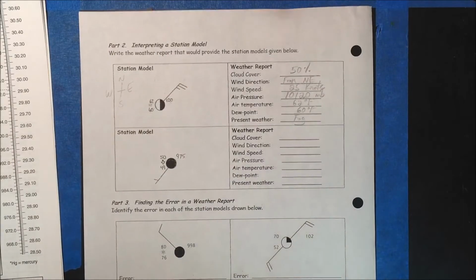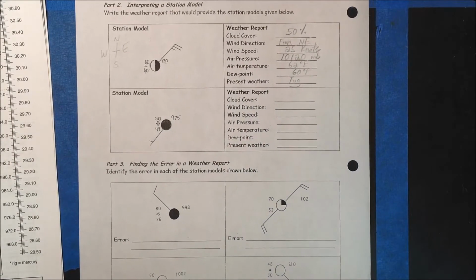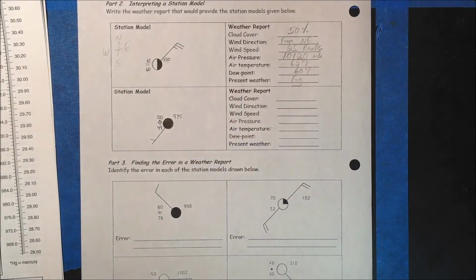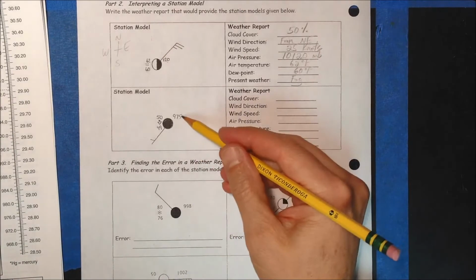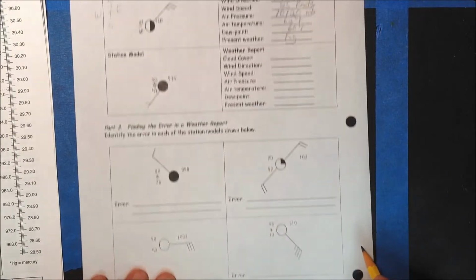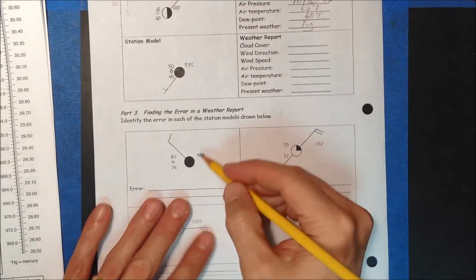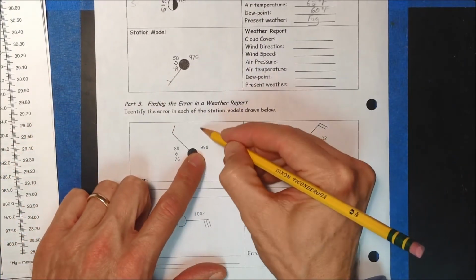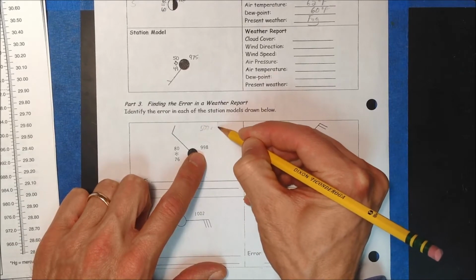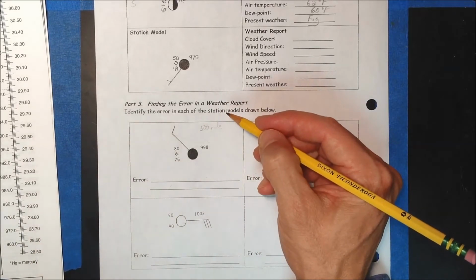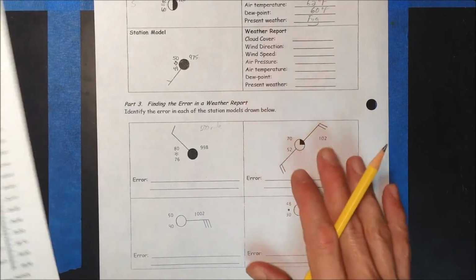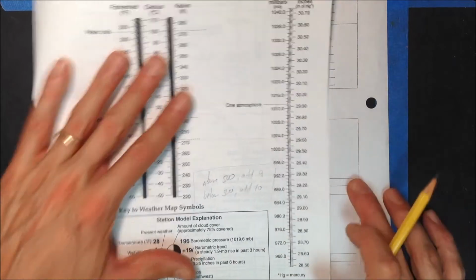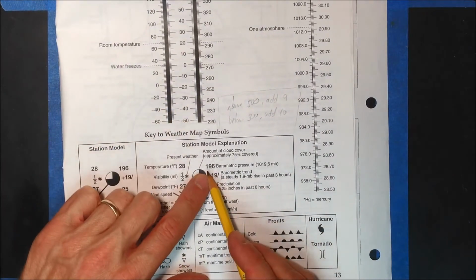So what gets tricky here is the air pressure. I'll just do some randomly. I have to remember the 500 rule. If you just remember whether it's below or above 500, I add a 9 or a 10 so that it's a number in this range right here. If you remember that and then use this, you're good.